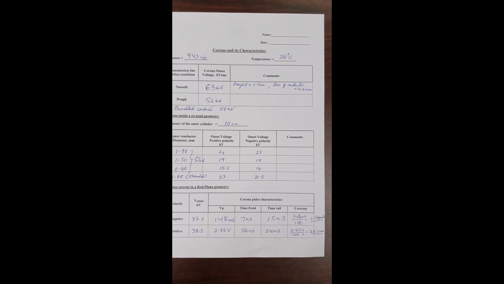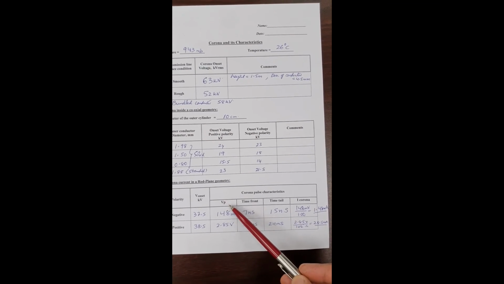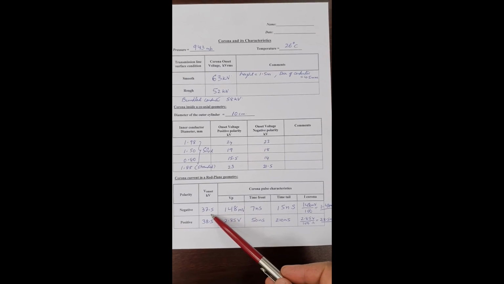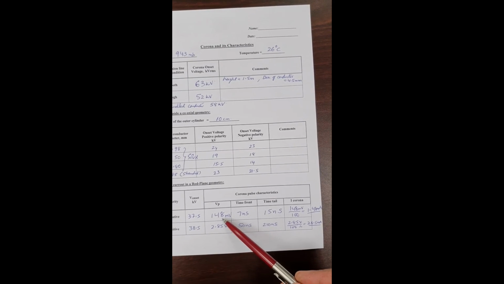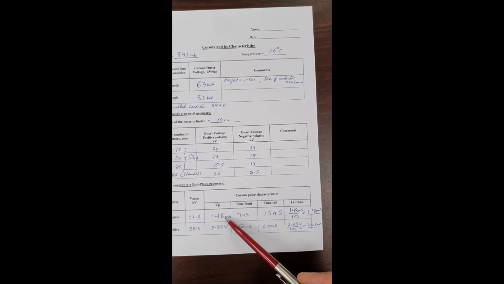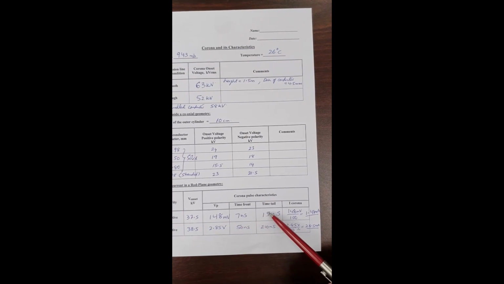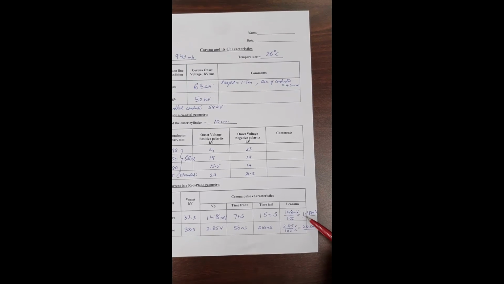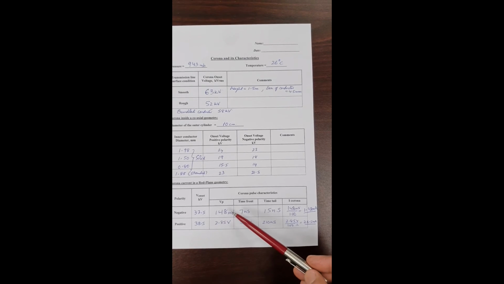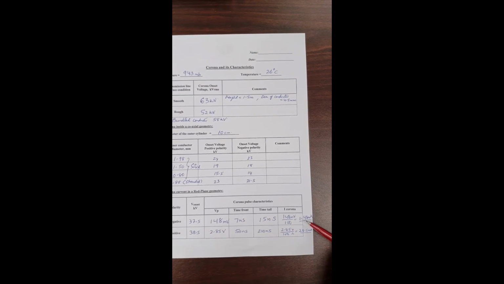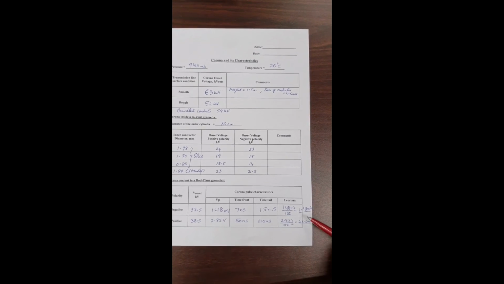So here I have shown you this was the onset voltage for the negative side, and this was for the positive, between the rod gap. I got peak 148 millivolt, front time 7 nanoseconds, tail time 15 nanoseconds. This is the peak value, divided by 100 ohms in this resistor, so that gives you 1.48 milliamperes as the corona current.